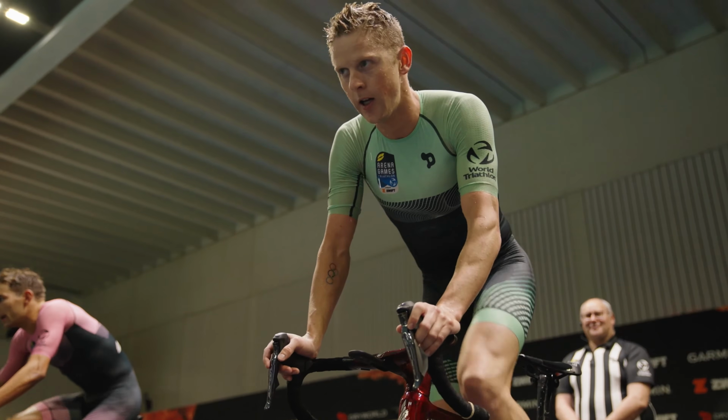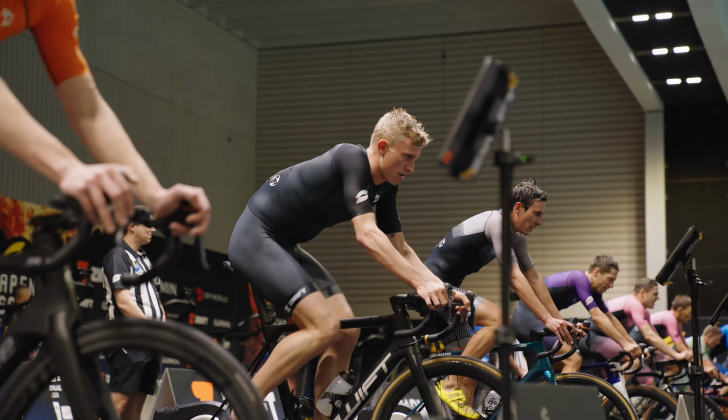So there you have it, some of our top tips for racing on Zwift. Hopefully you found this information useful and are motivated to challenge yourself in Watopia soon. And if not, make sure to check out some of the action from the Arena Games Triathlon and see how the best pros in the business do it.